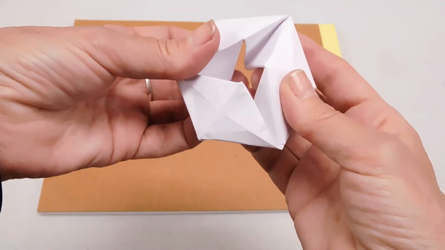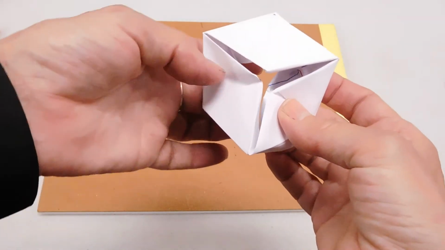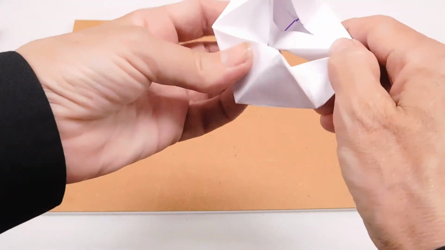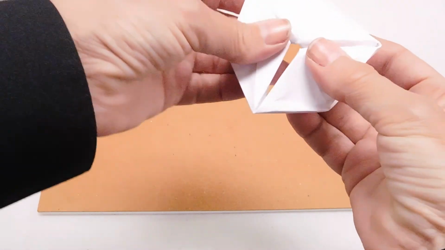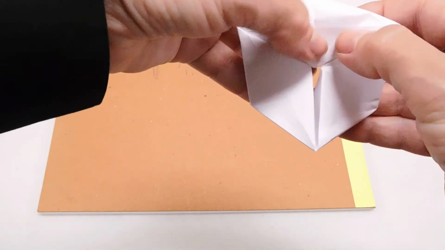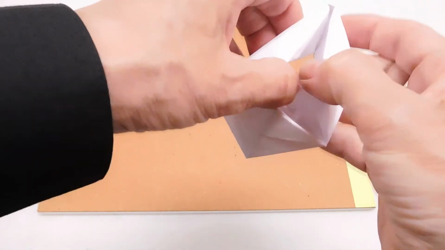And to get it going, you're going to want to go slowly at first and just push it through. And sometimes it pops open like that, and you can just practice manipulating it slowly to get it do what you need it to do.